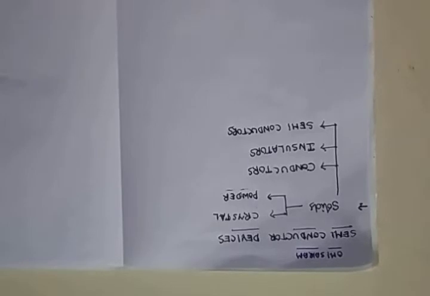Now, what is meant by a conductor? The conductor is a device which conducts electricity very fast. Yes or not? In the case of an insulator, there is no passage of current or electricity.